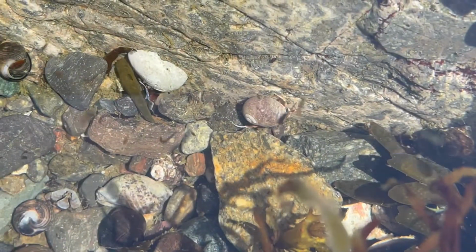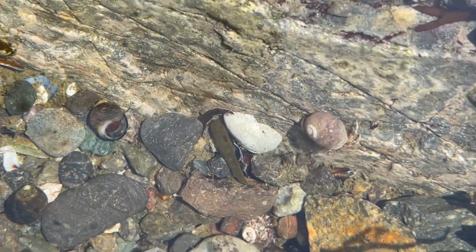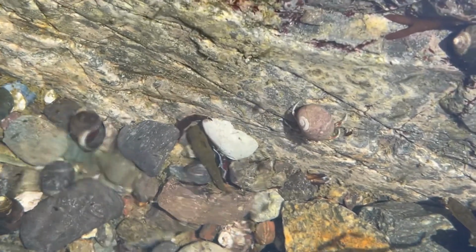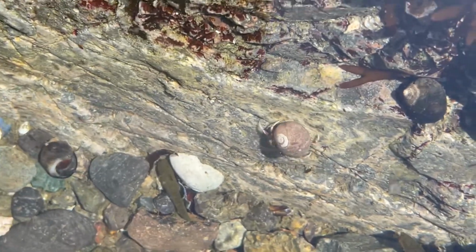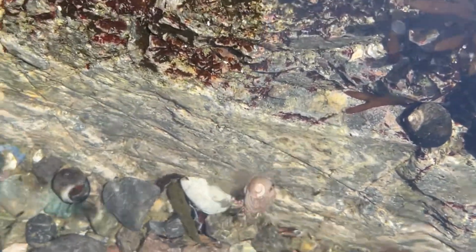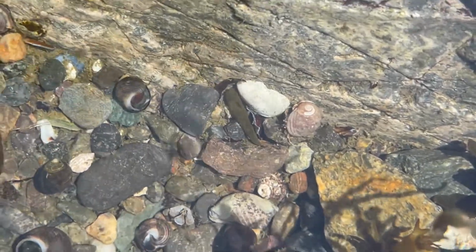Go, little hermit crab, go. And look at this hermit crab using its legs to climb up the tide pool rock surface. Whoop! Gonna try again, little buddy?